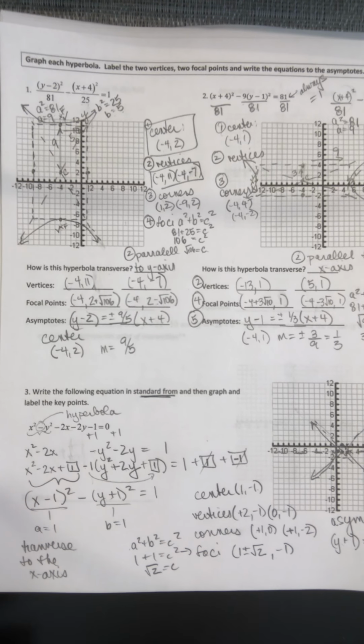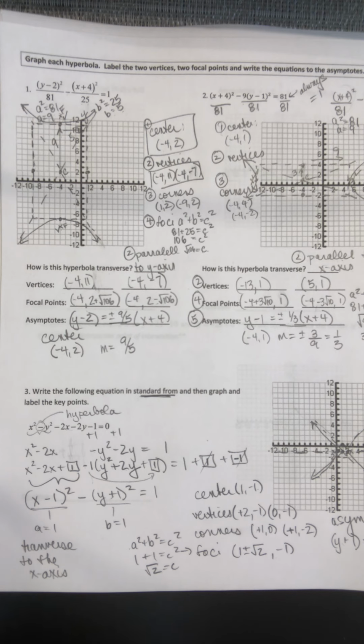So try the homework. Again, we'll do more practice with this for the next 2 days. This is probably the most intricate of all of the graphs, all right? So there's a lot going on, all right? Email me if you have questions, and I hope you guys have a good weekend.